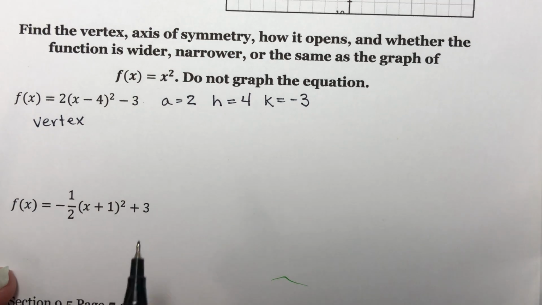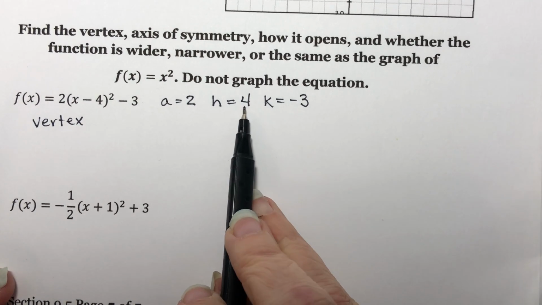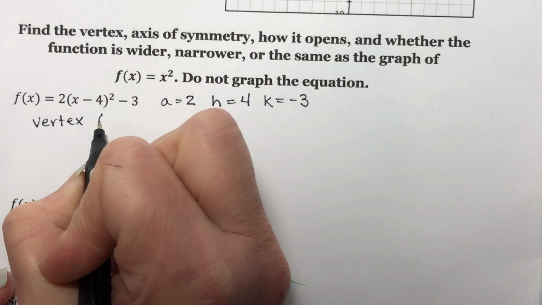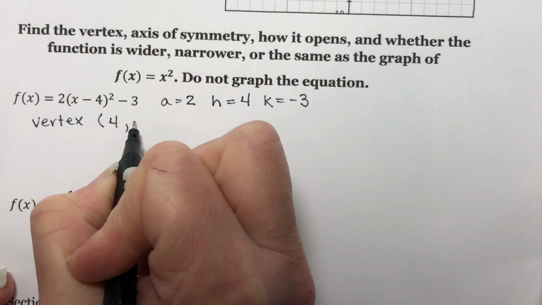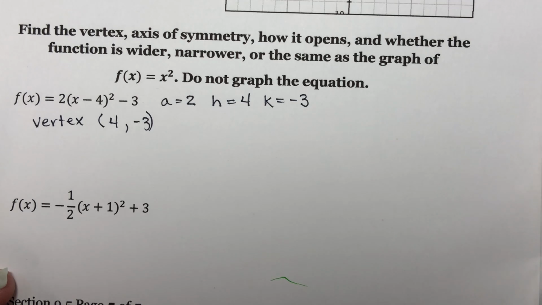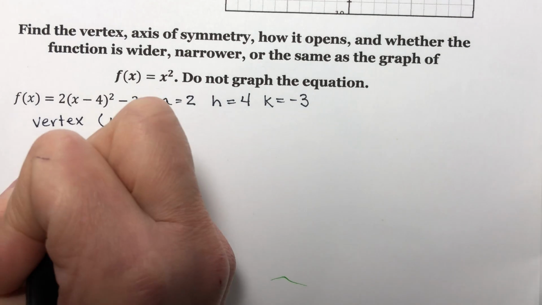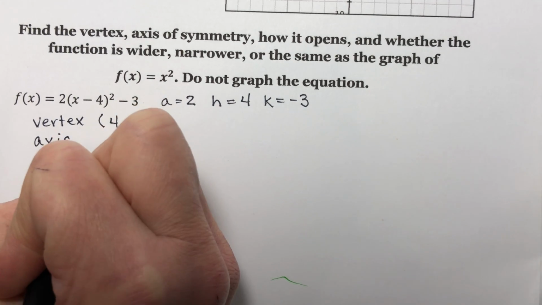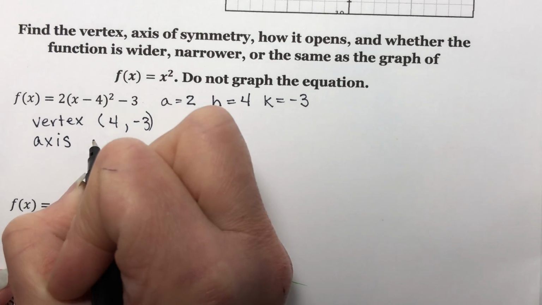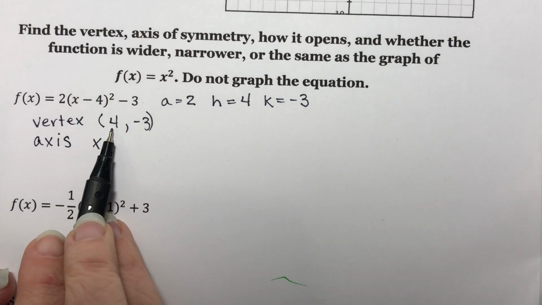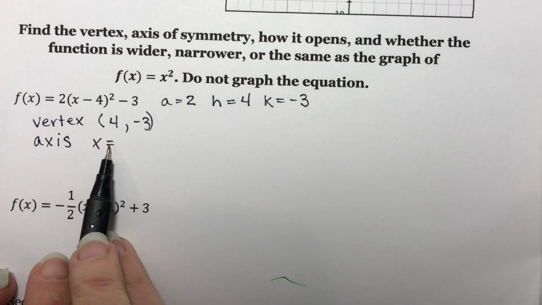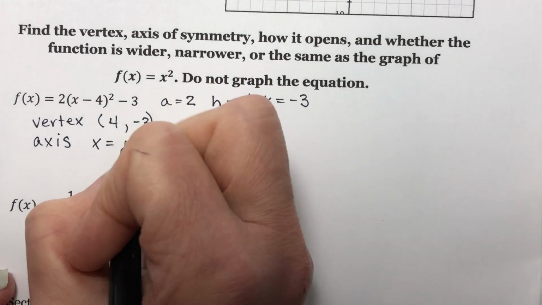Well, our vertex is always the point HK, so this is 4, negative 3. Our axis of symmetry, which I'm just going to call the axis, is always x equals h, x equals 4.